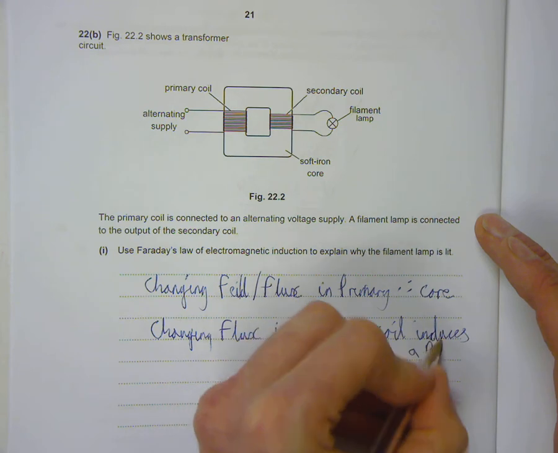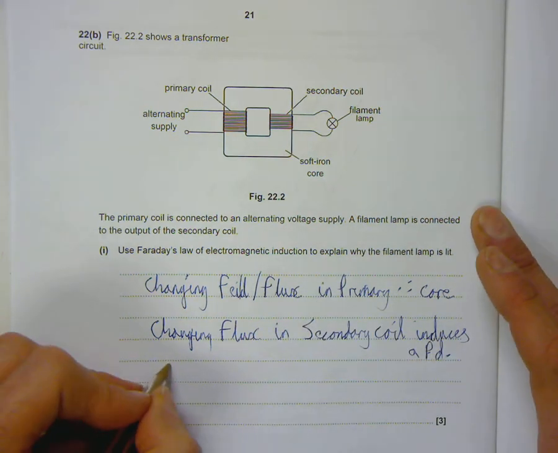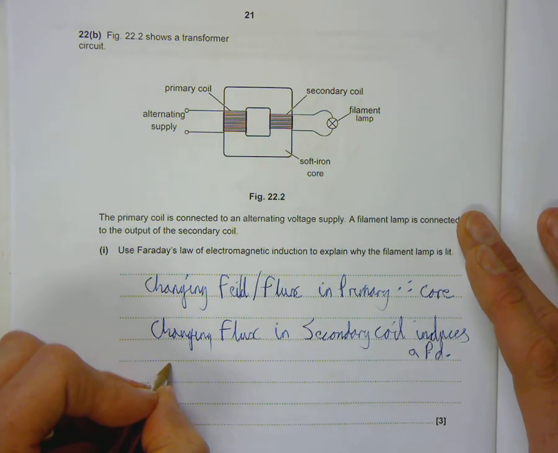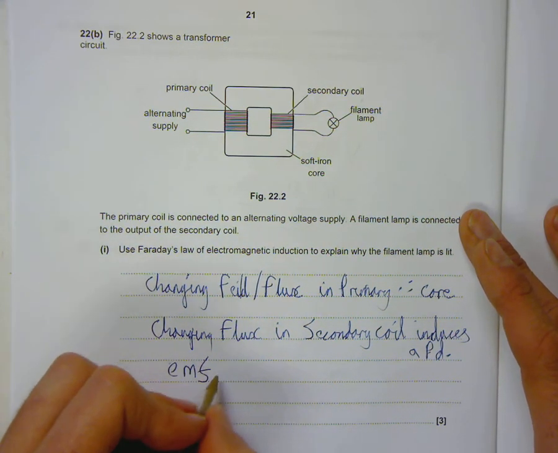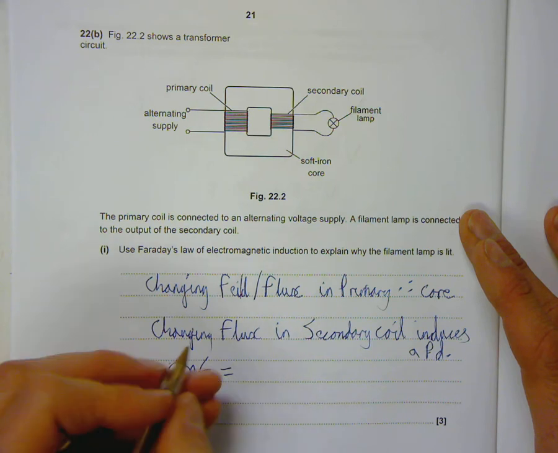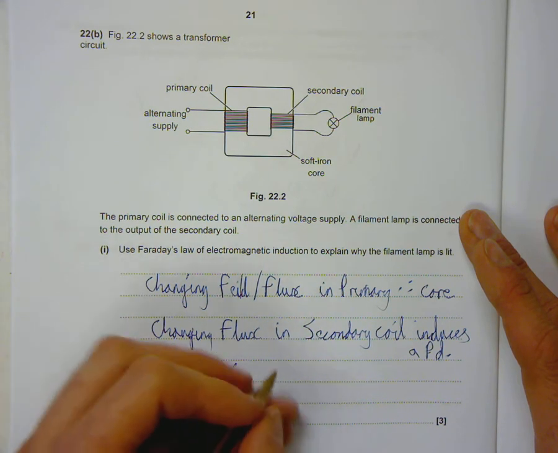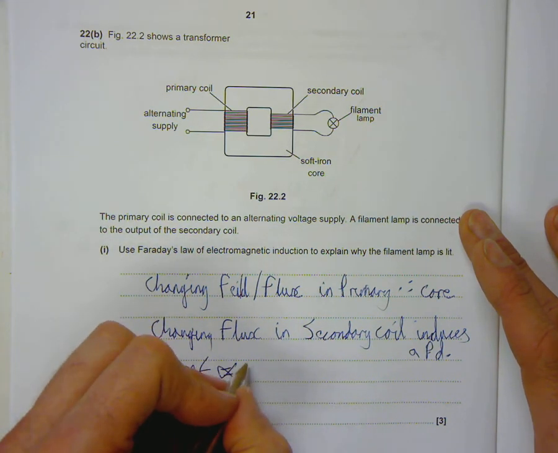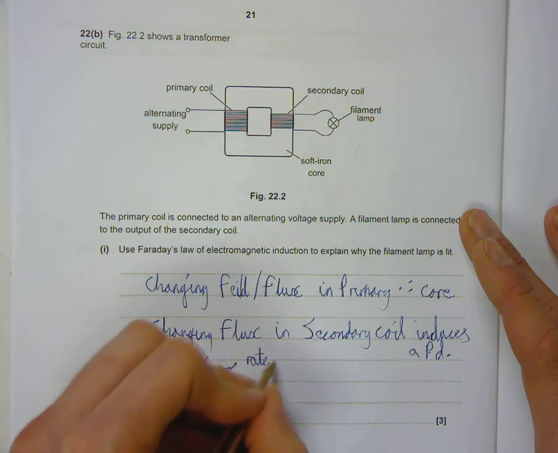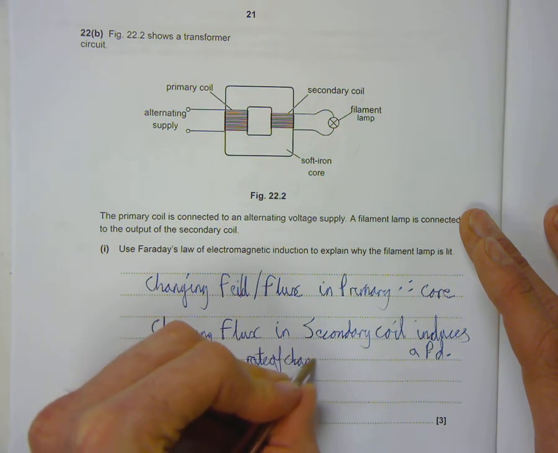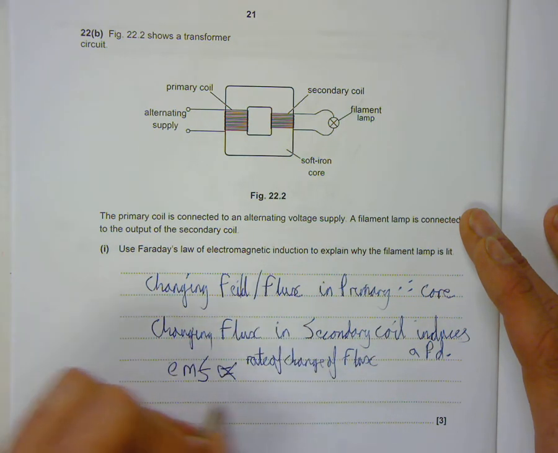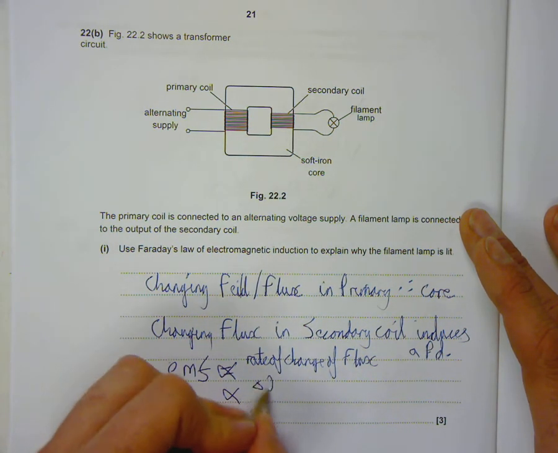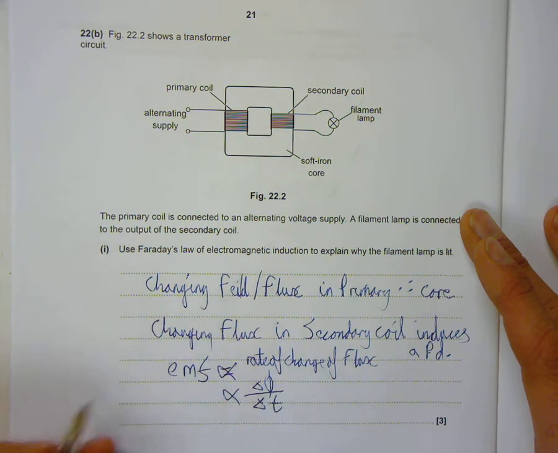Okay, and you need to state Faraday's law. So the EMF, the voltage produced is, if you like, proportional to the rate of change of flux. So you could just put proportional to dΦ/dt. 3 points.